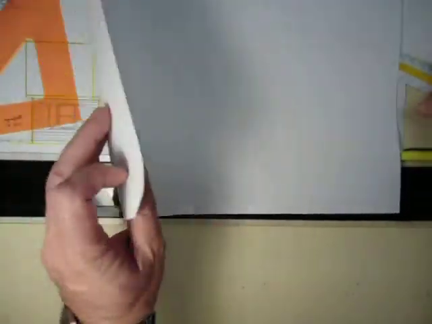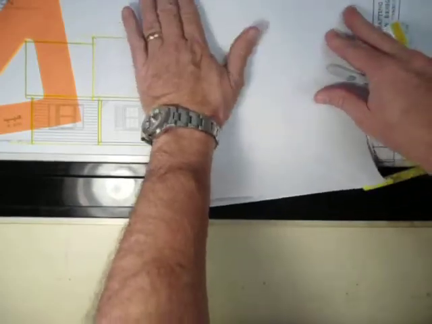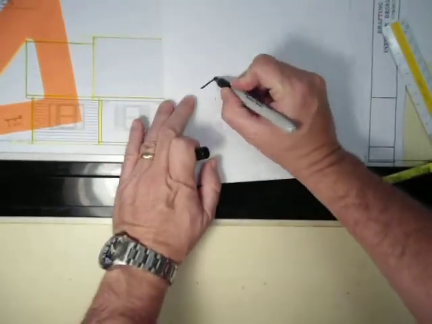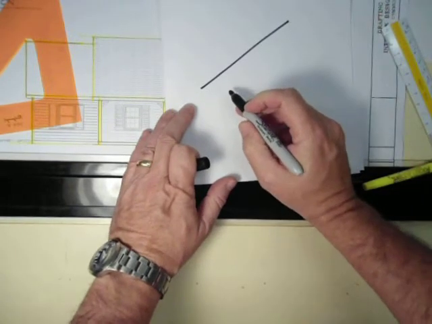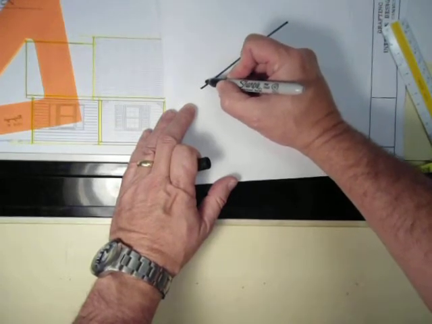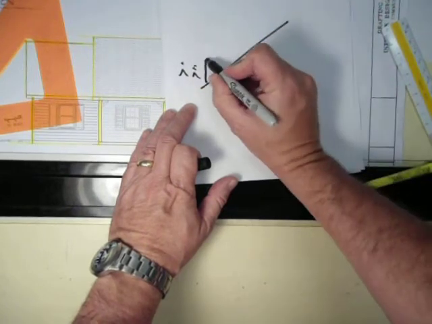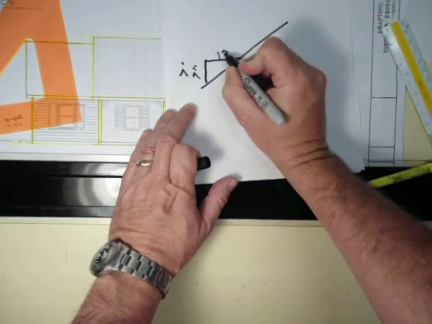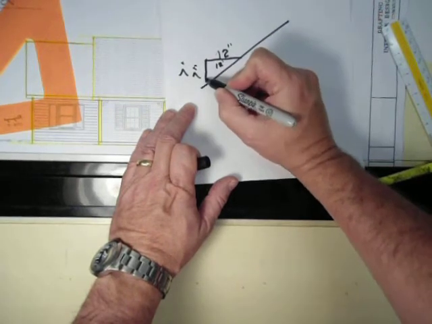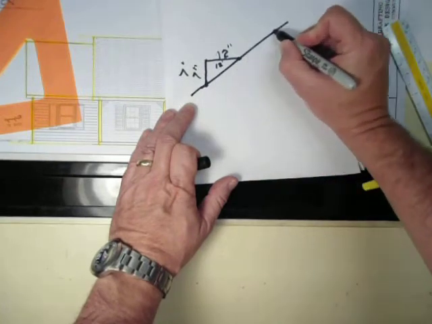I'm going to do it freehand, but basically, a pitch that slopes like that, a 7 and 12, means that if you went up 7 inches or 7 feet, it didn't matter, and over 12 inches or 12 feet, it doesn't matter because it's the proportion, and you connected those 2 points right there, that would be the slope of the roof.